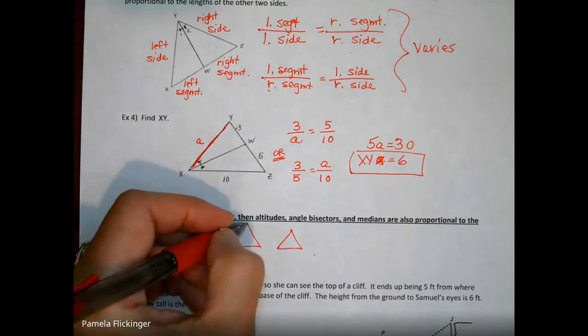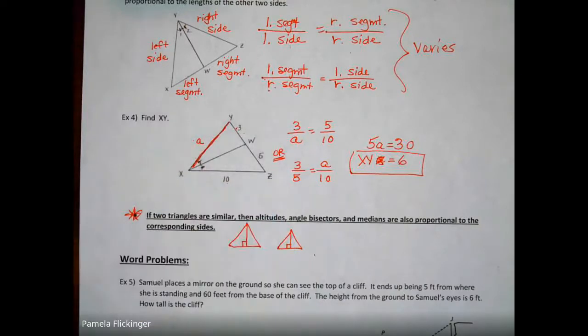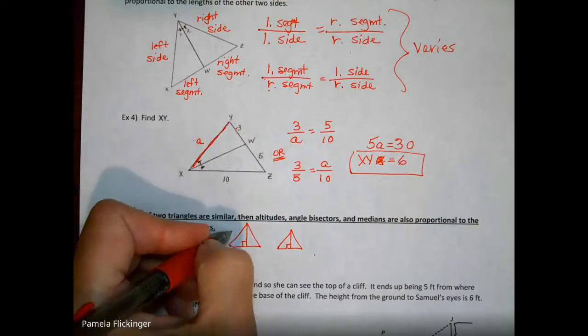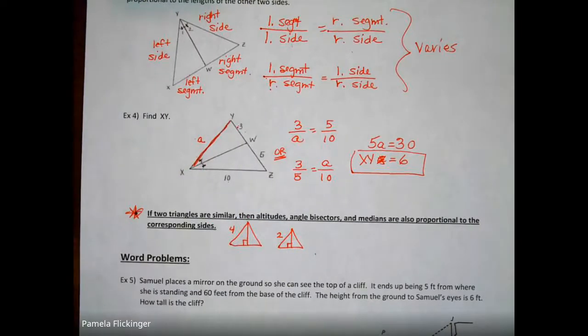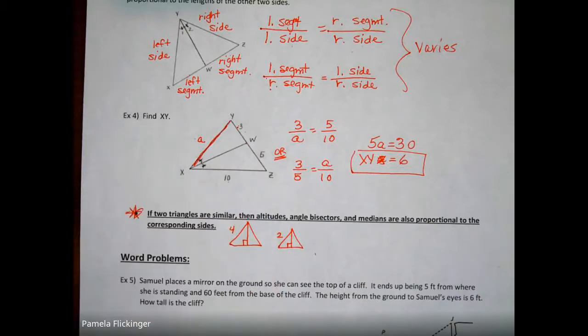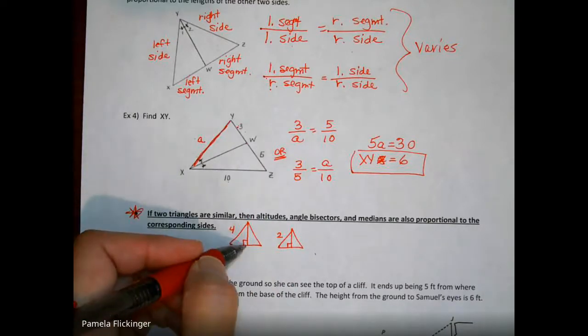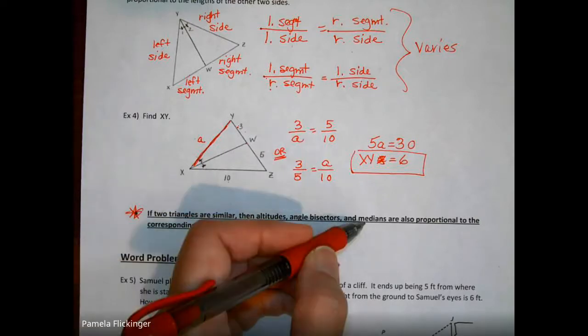Remember, your altitude comes down and makes a right angle. All right, so if we know the scale factor here is 4:2, right, or 2:1, then it's going to be the same for the altitudes. That scale factor would be the same for them as well. It would be the same for an angle bisector. It would be the same for a median.